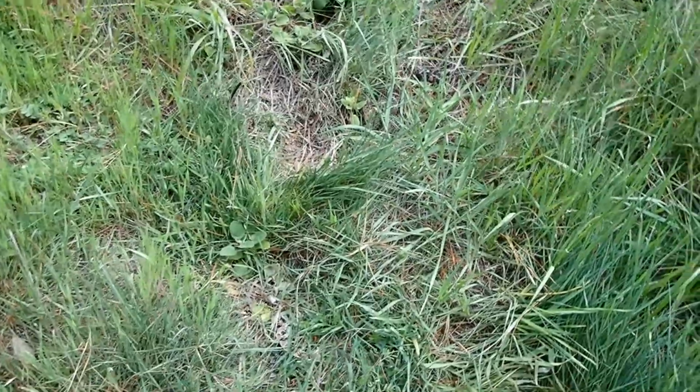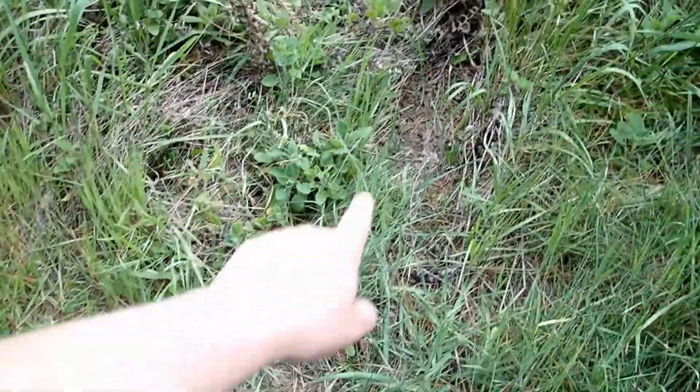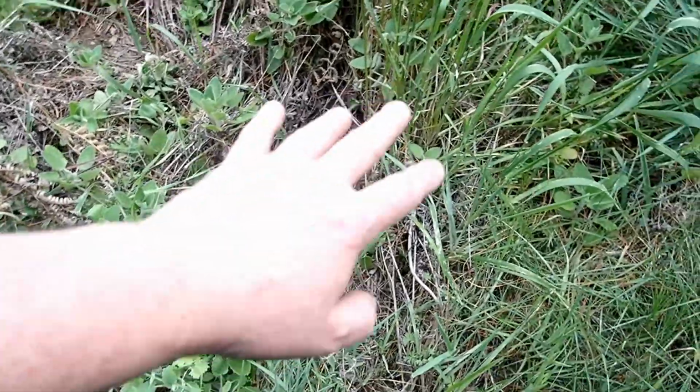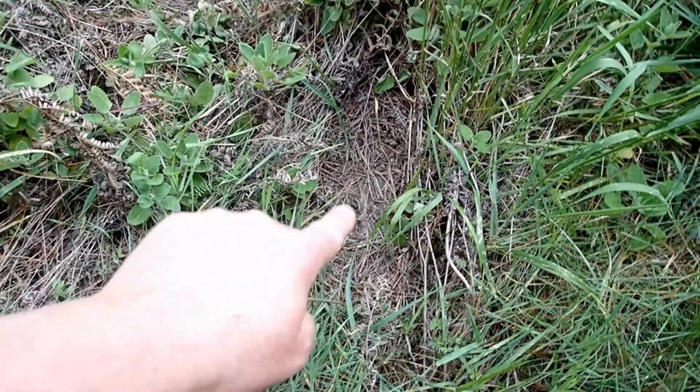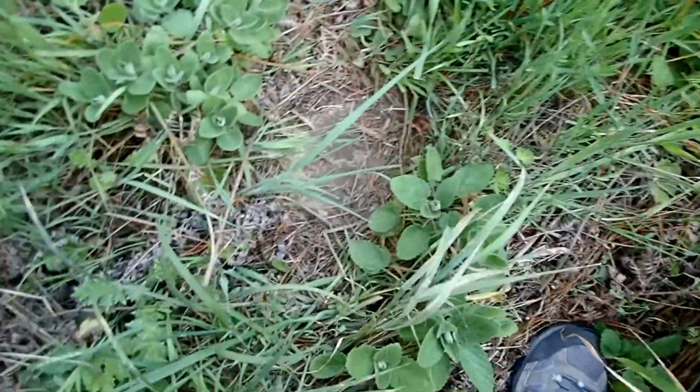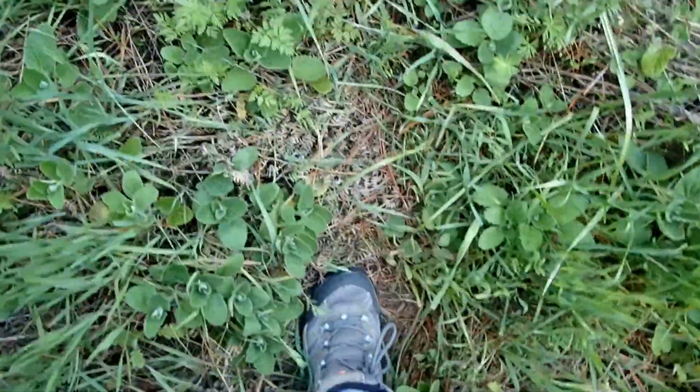So look how deep some of these are going through this taller stuff. So this is hedge nettle and some taller grasses, and the bear has just been planting feet in here and going right through. Look how deep that is. My foot goes all the way into it. Every single footstep is just super well worn here.